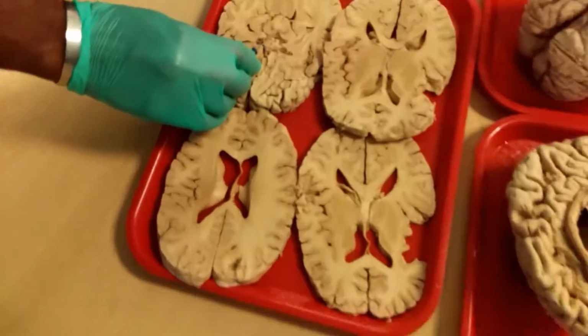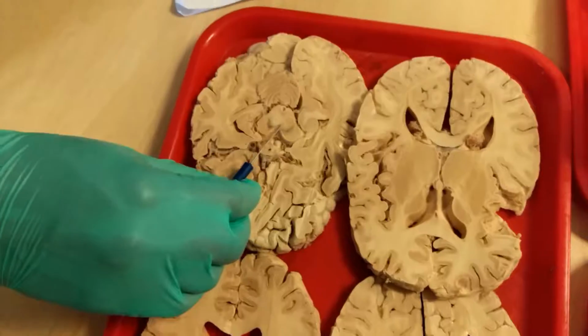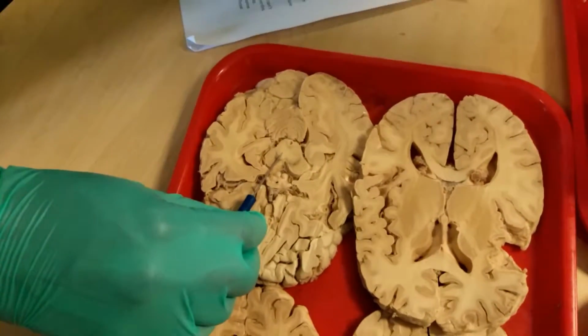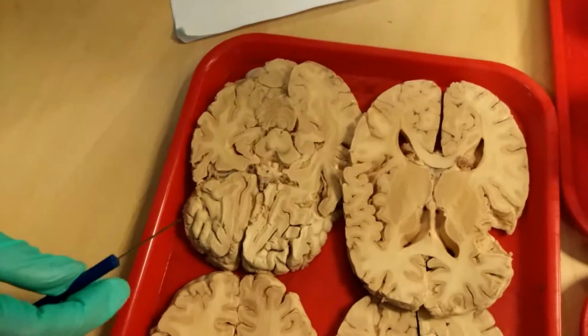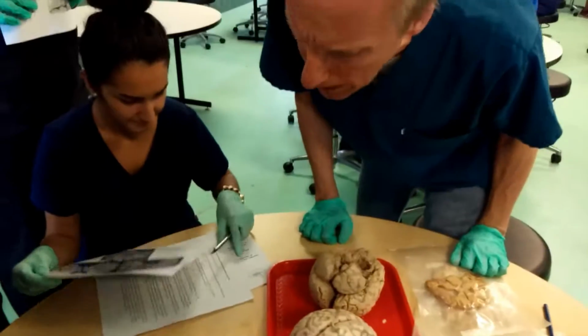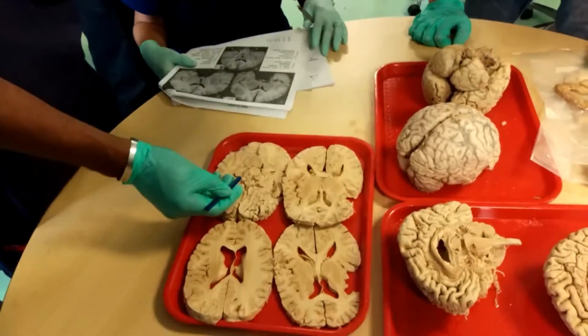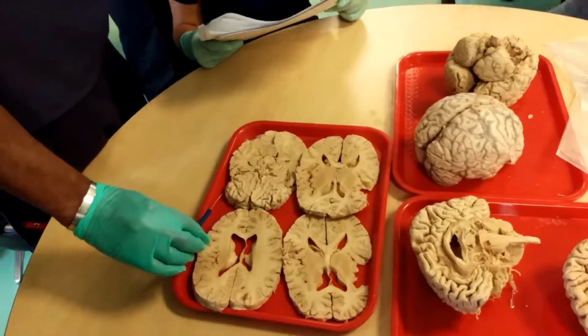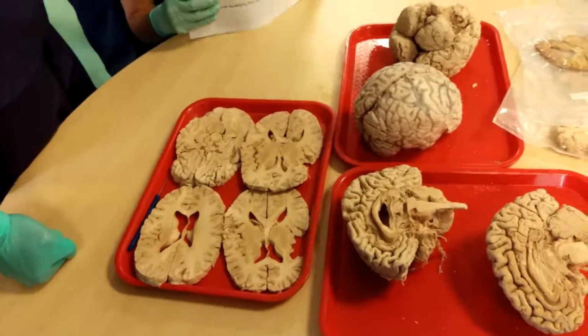We're actually debating whether this is the red nucleus or not. It's the right location for it. Sometimes it shows up a little more clearly, but yeah, it works for me. Yep, I would say so. Awesome.